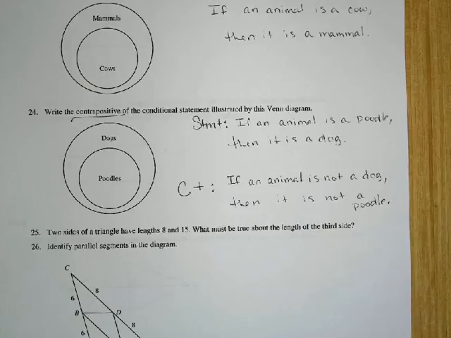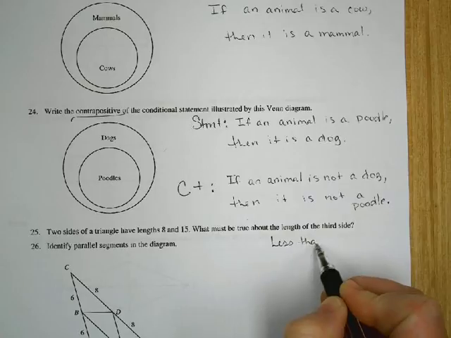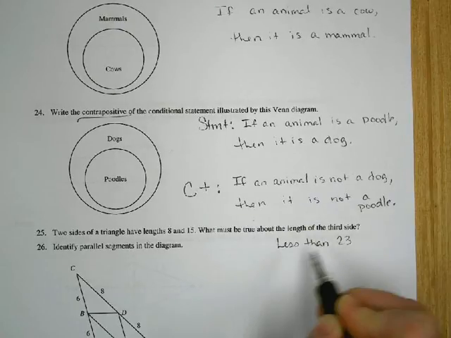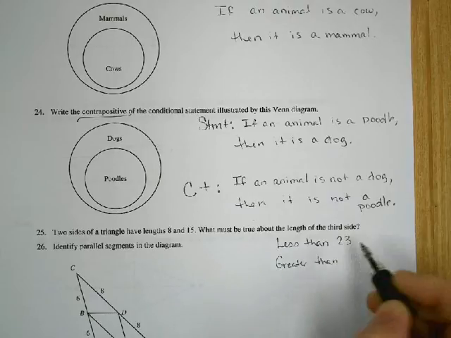25. Two sides of a triangle have lengths 8 and 15. What must be true about the length of the third side? It must be less than their sum of 23, but greater than their difference of 7.